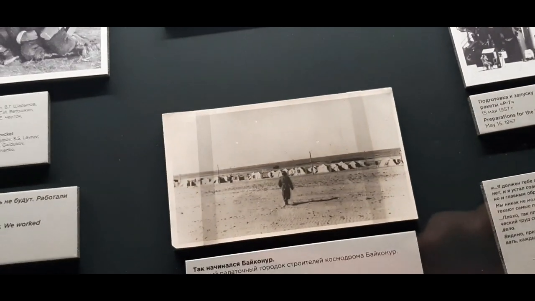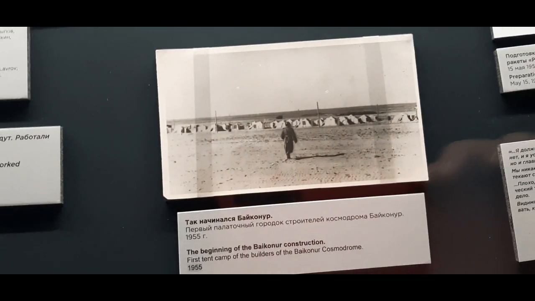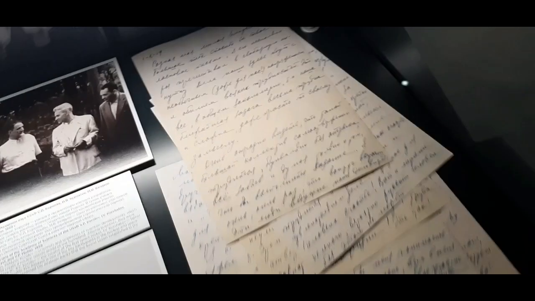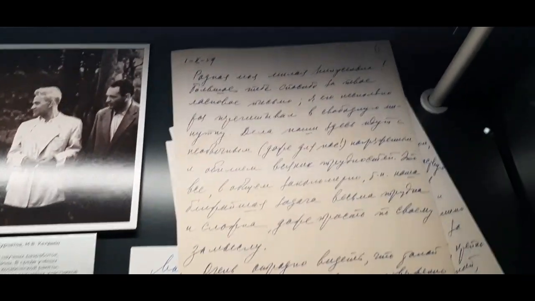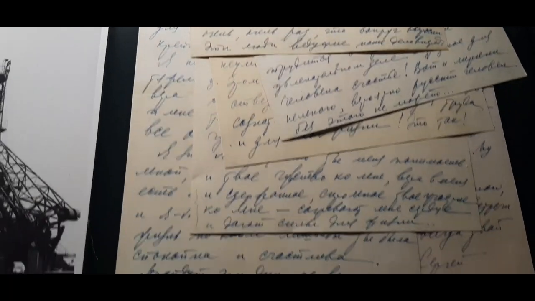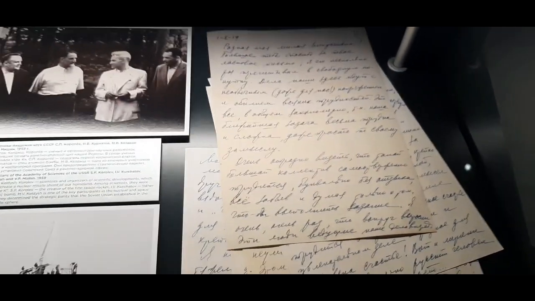Ayan, yung binubuo pa lang to 1957, no, March 15, 1957. First tent camp of the Baikonur Cosmodrome. Yung camp daw, camp ng ano, the big. Nakakatuwa yung mga sulat nila. Parang pare-pareho, parang stenography. Yung mga ganun-ganun. Letter to the wife Nina Ivanovna. October 1, 1959. Ito yung sulat talaga sa asawa niya.